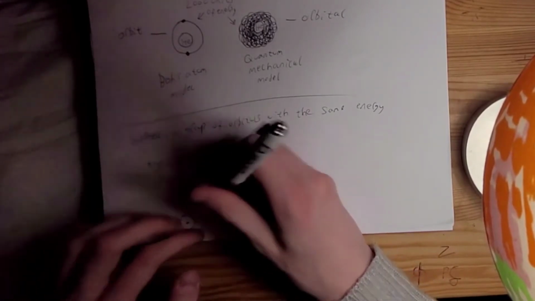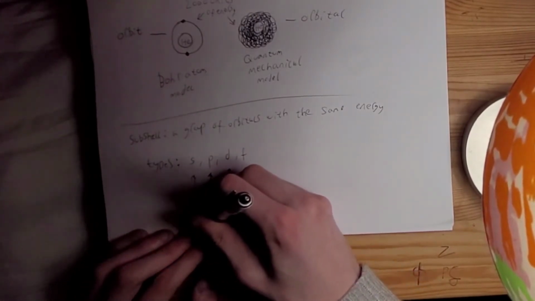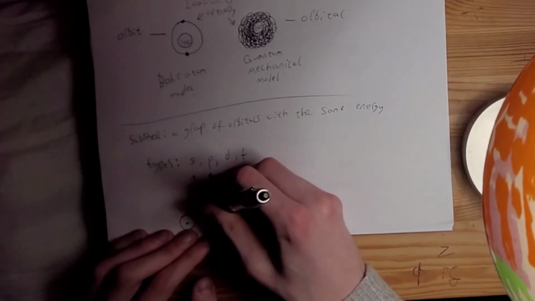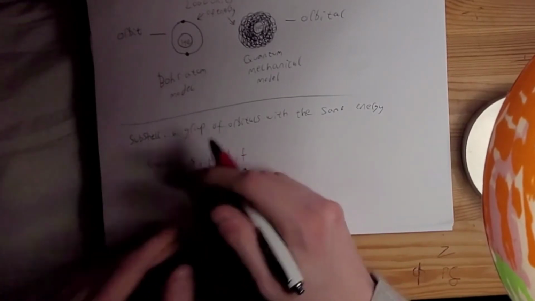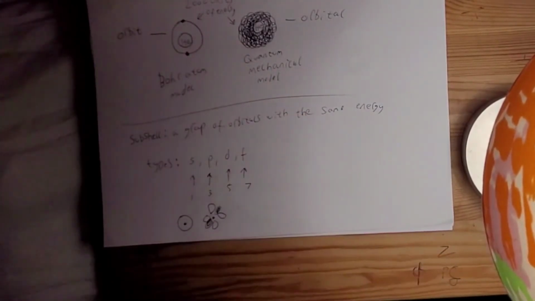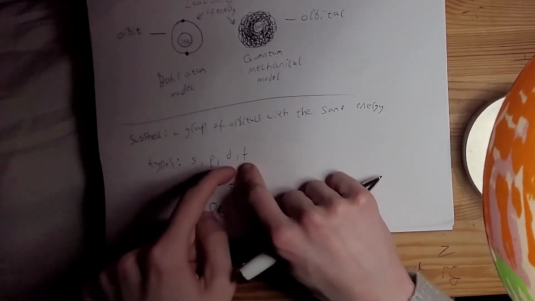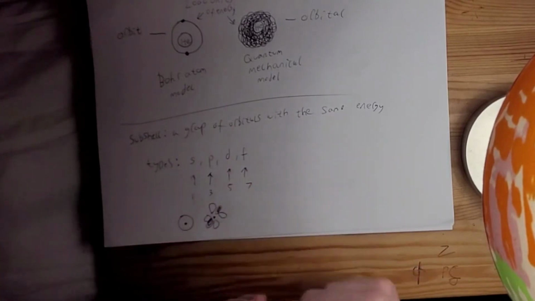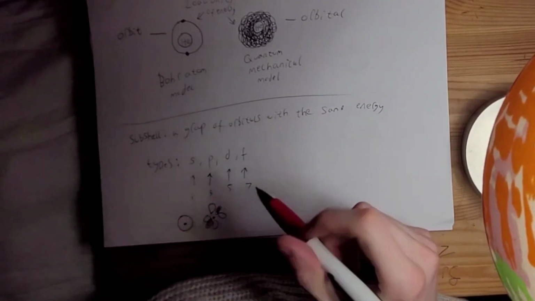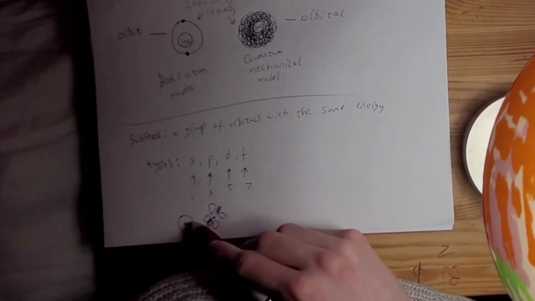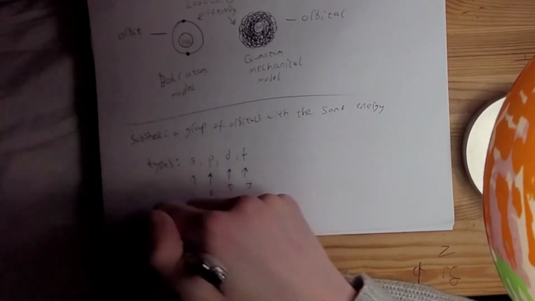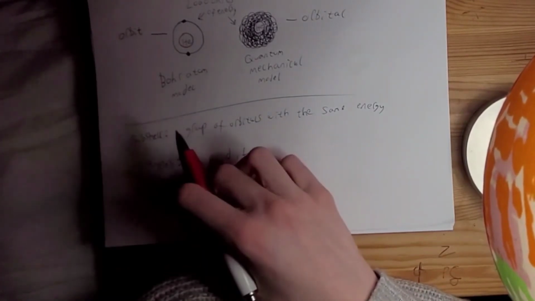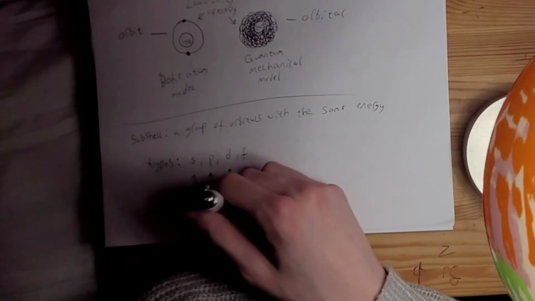These 2 orbs are another, and these black orbs are supposed to be going in and out of the page. I'm not going to draw the D and the F subshells because they're very complicated to draw. Just bear in mind that these are 3D volumes. These aren't circles. This is a sphere. And these are also, I suppose you'd call them spheroids.